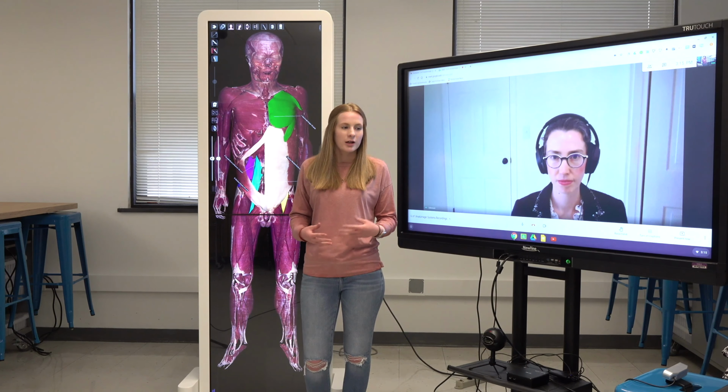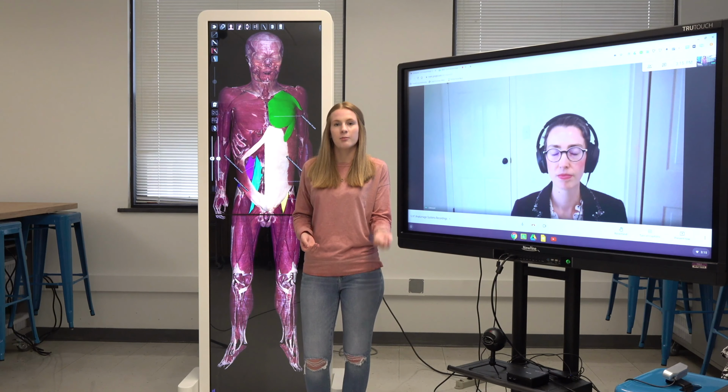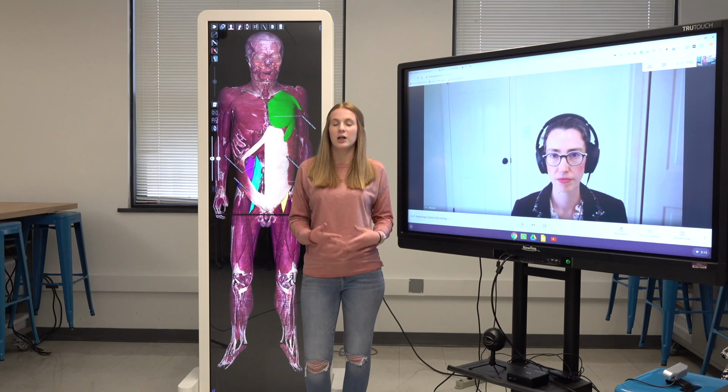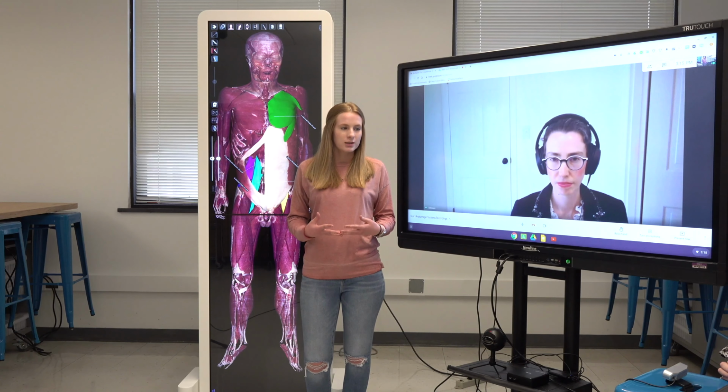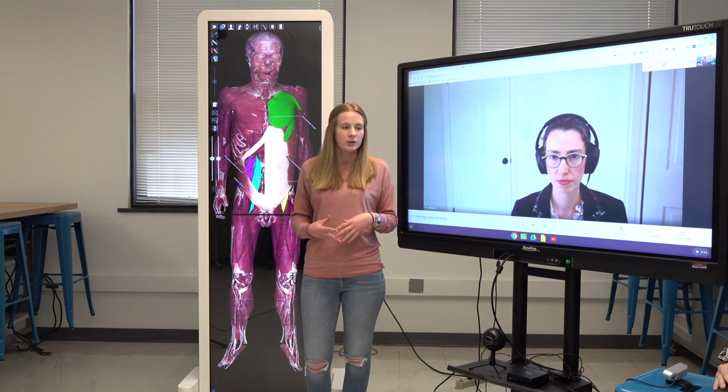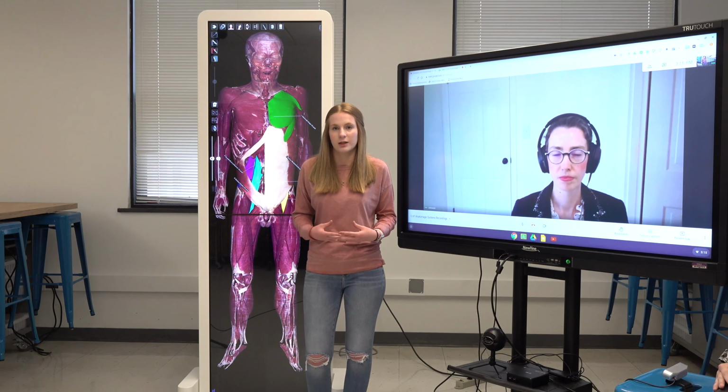Skeletal muscles are attached to the bones, and they control voluntary movements. So like I move my arm up and down, that's voluntary. I'm thinking about it and I'm doing it. And then your smooth muscle cells contract involuntarily to propel substances along internal passageways.